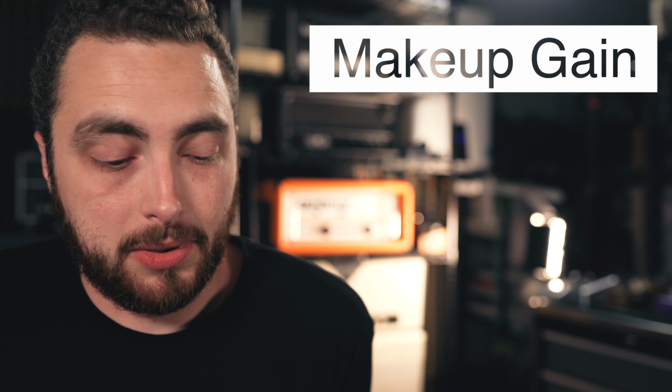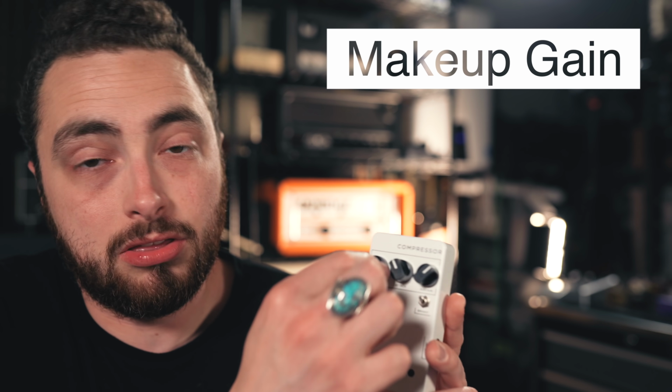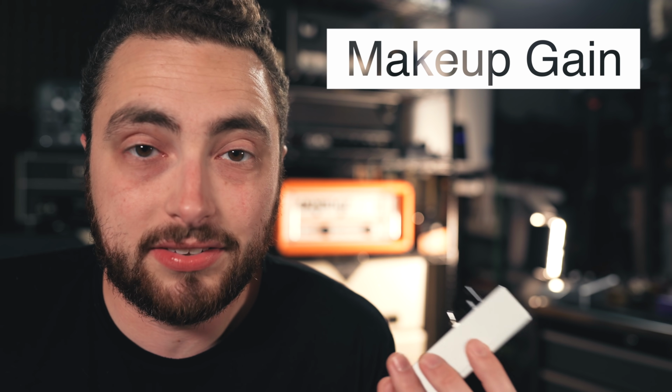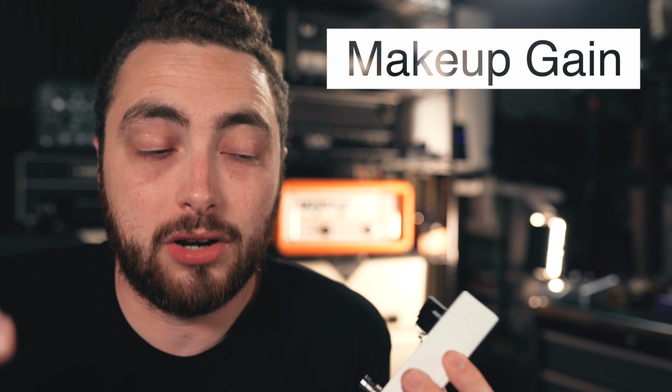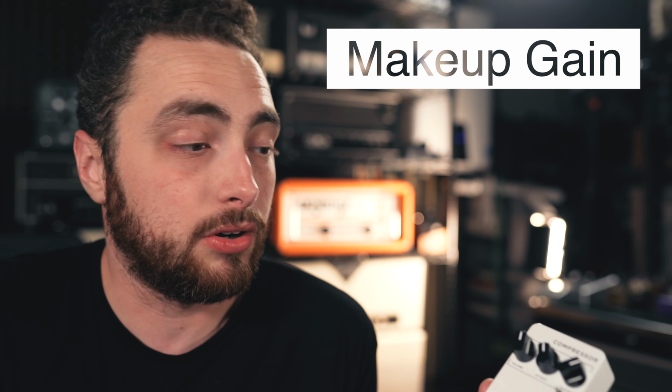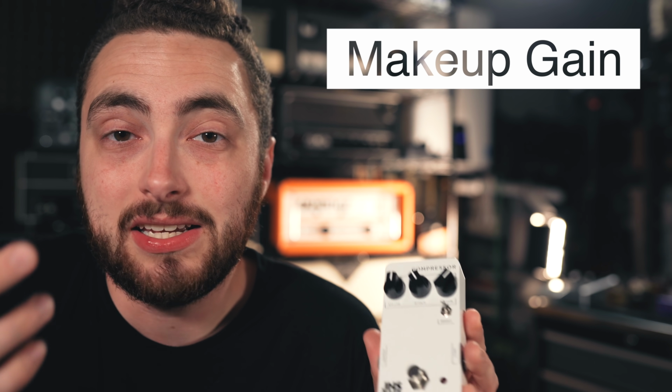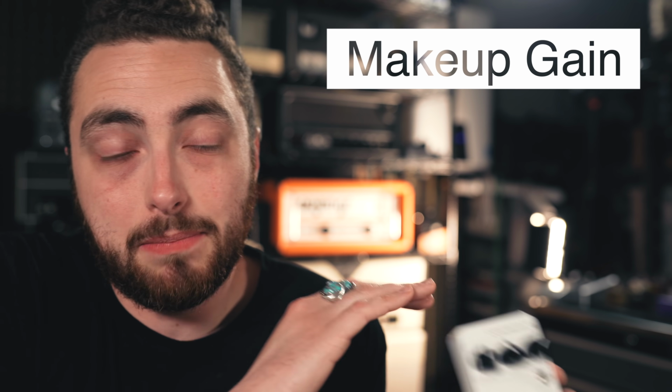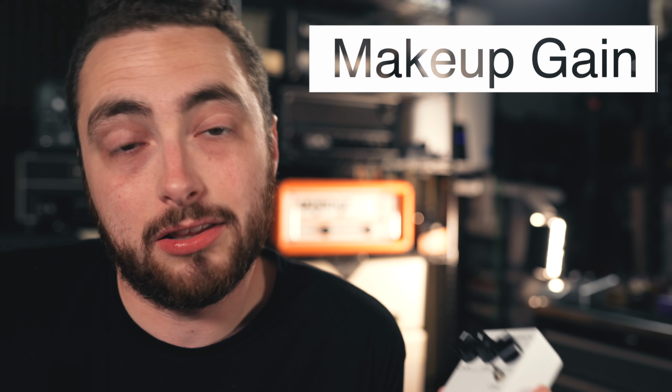Next, we have makeup gain, or in this pedal's case, the volume. Because we're compressing, we are attenuating the signal, and oftentimes you're going to see a volume drop when you turn your compressor on. So the makeup gain ideally is allowing you to get the gain back to where it was before you applied the compression.